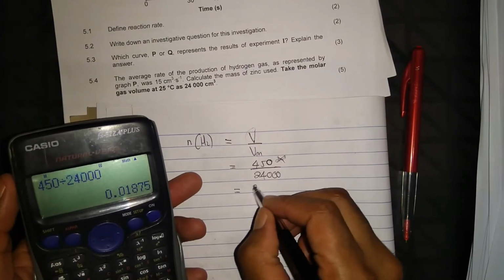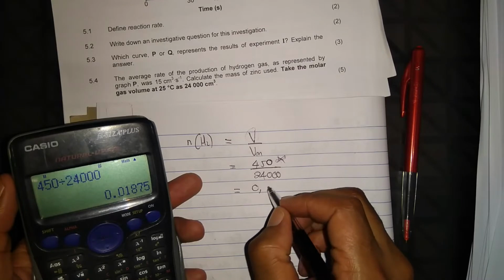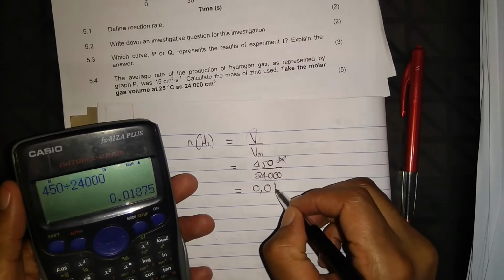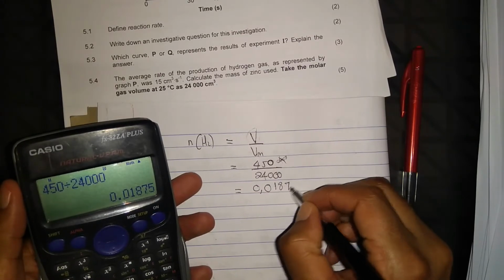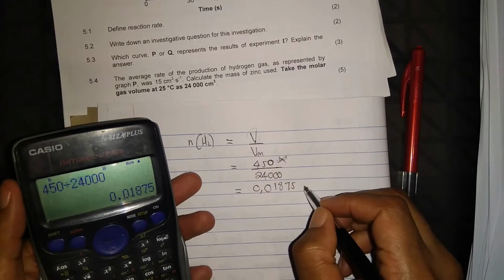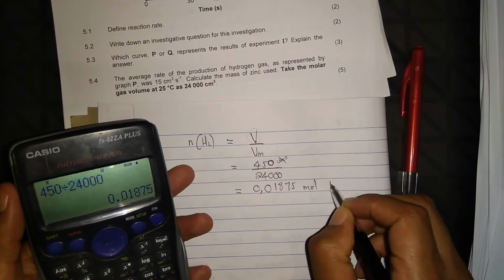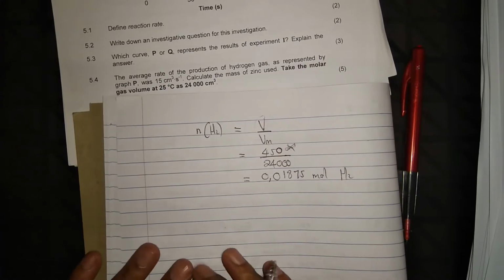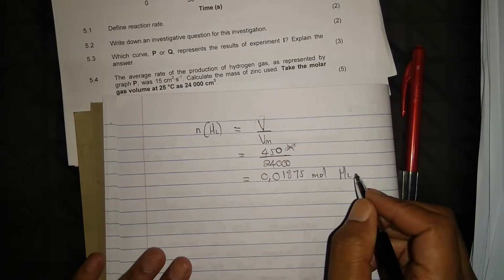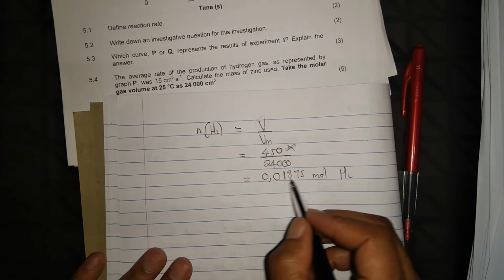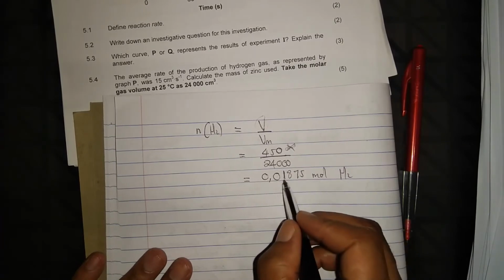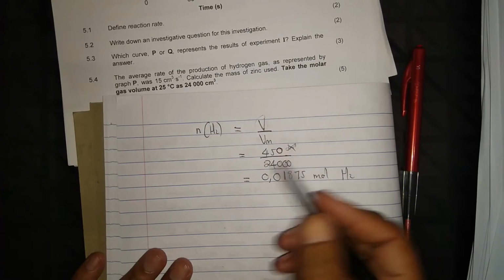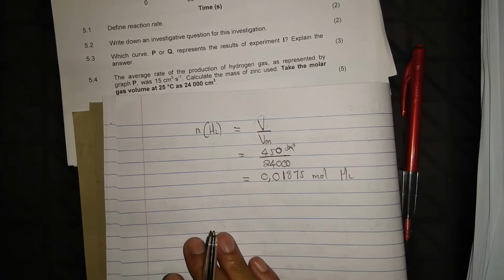The number of moles is 0.01875 moles of hydrogen gas. This is not the final answer, so I write the whole answer down and only round off at the end to 2 or 3 decimal places, so that the final answer is a bit more accurate.